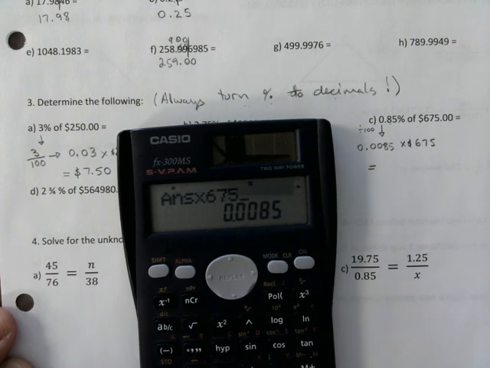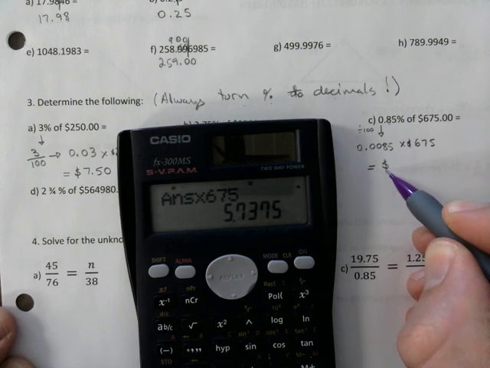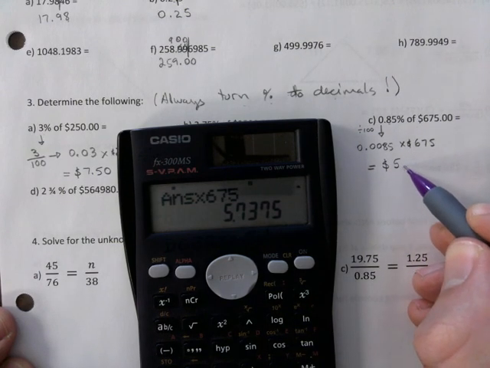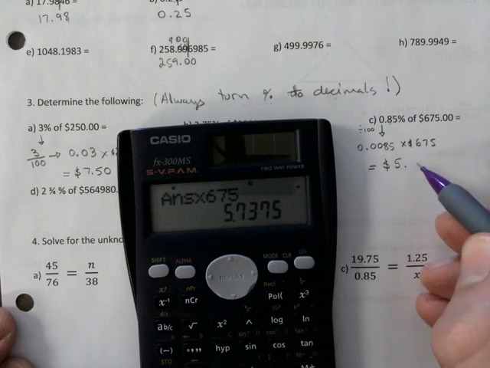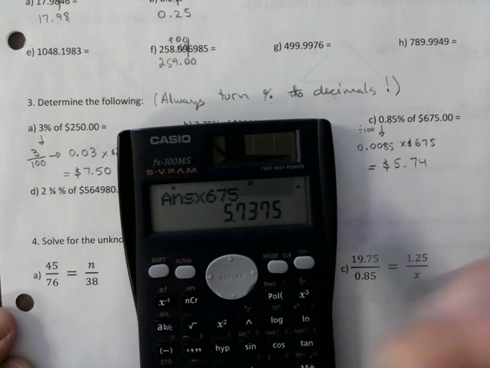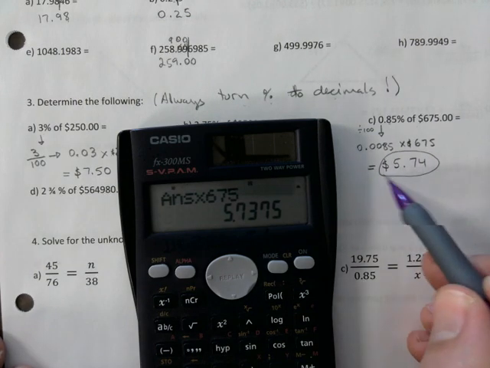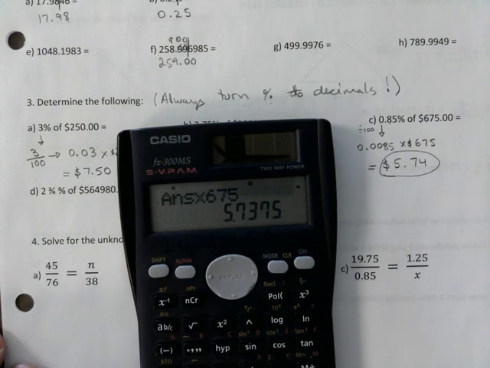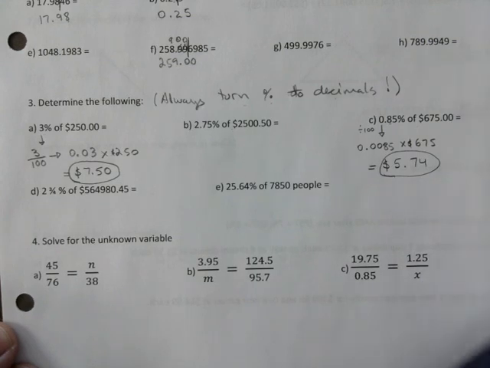So we multiply by 675, and Houston, we have a problem. The answer is 5.74, because the 3 has a 7 next to it to the right, so you bump it up. I like to circle my final answer most of the time. I do that, so keep that in mind.